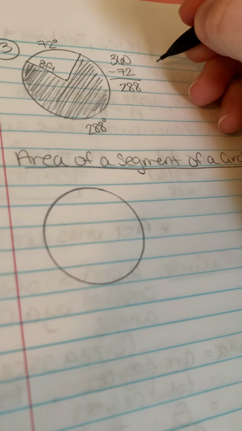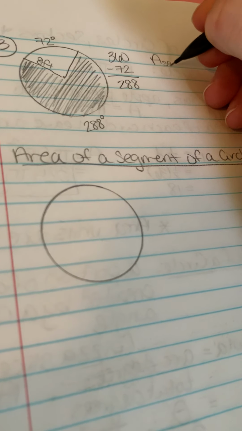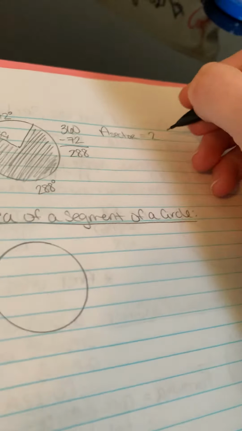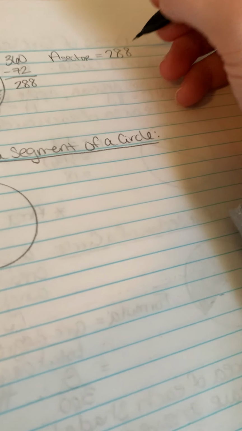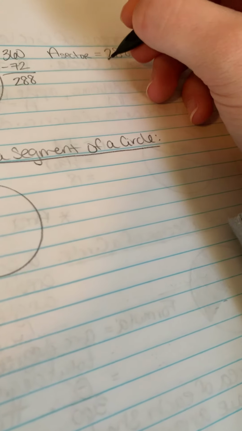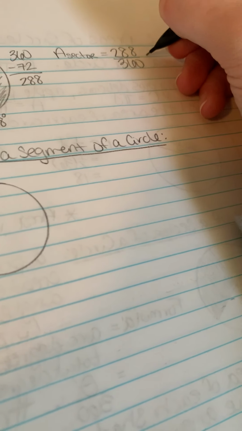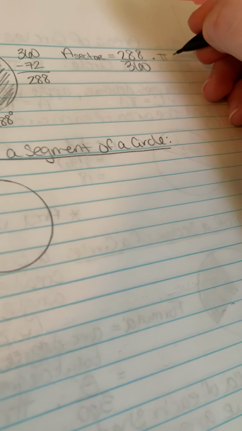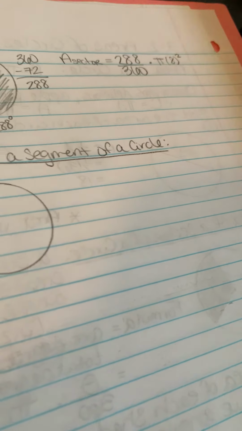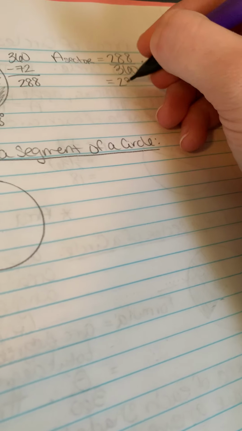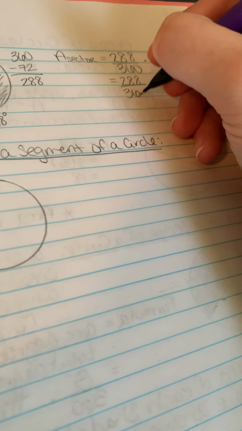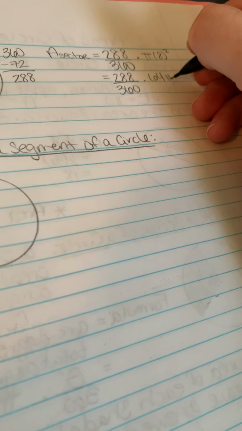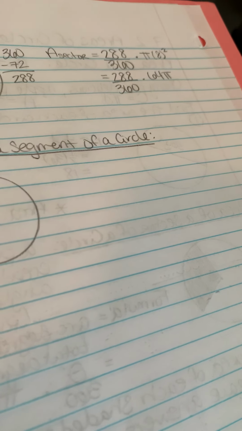Okay. So my area of my sector is 288 divided by 360 times my radius, which is pi times 8 squared. And we simplify our area. 8 squared is 64 pi.